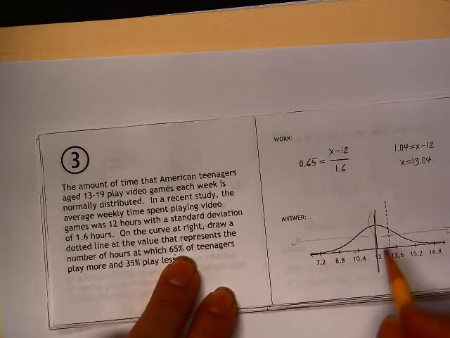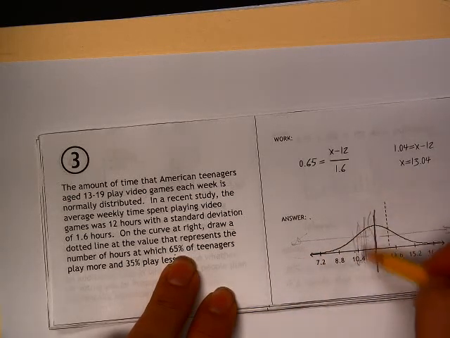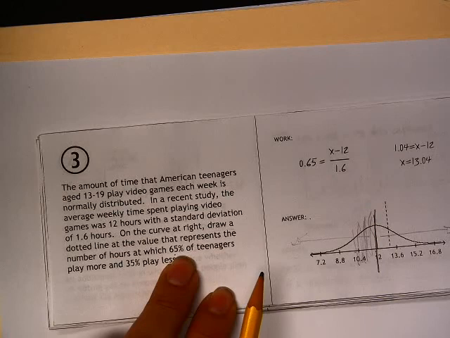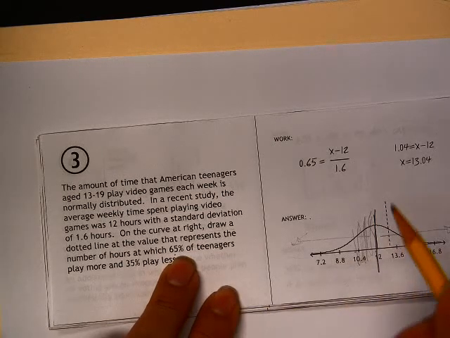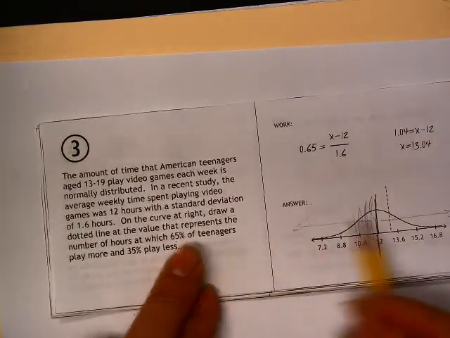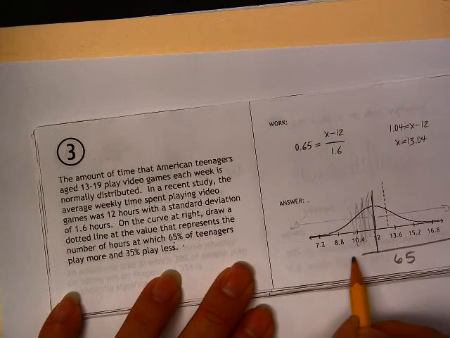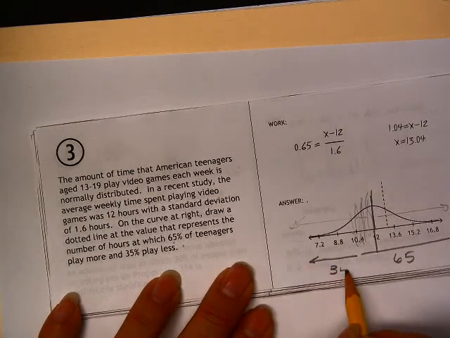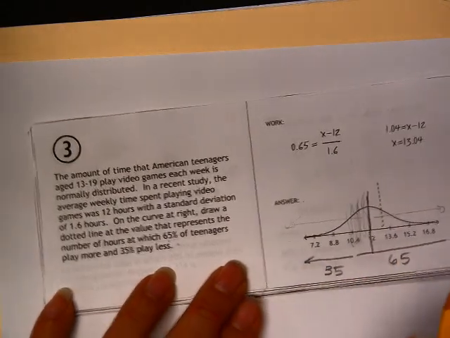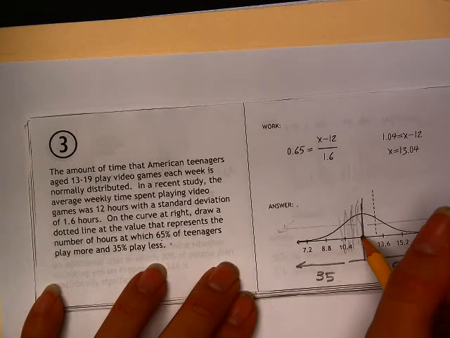I want 65%, which is going to be somewhere around in here. I just need to be a little bit more specific to find out where that is. So, this is 65%, and this is 35%. I want to know my z-score. The z-score will tell me where it is located on here.